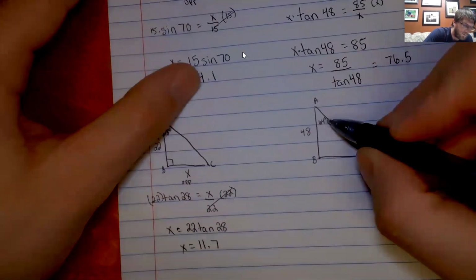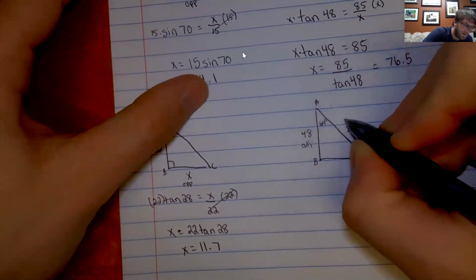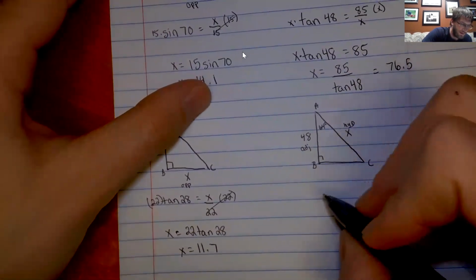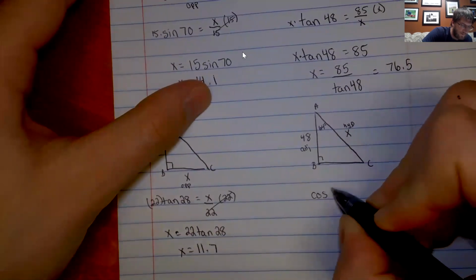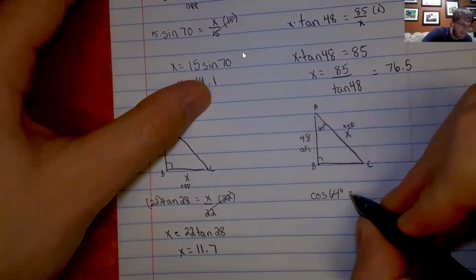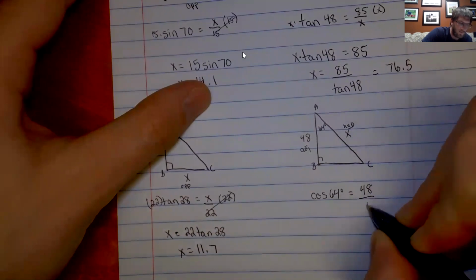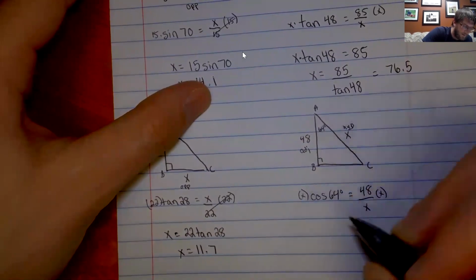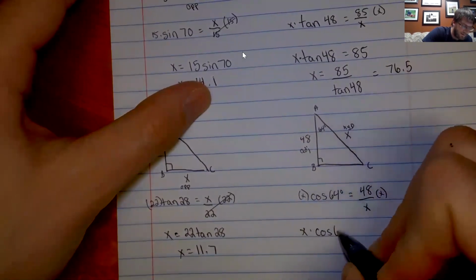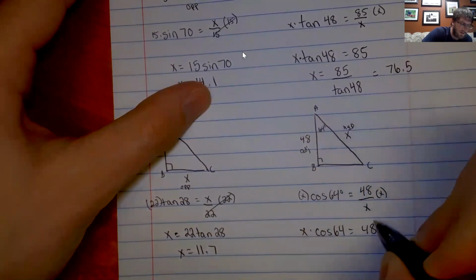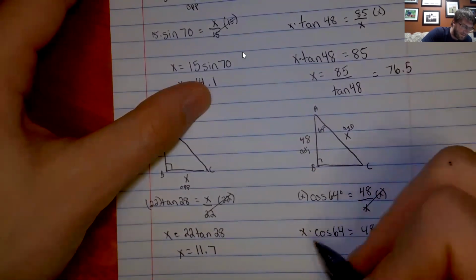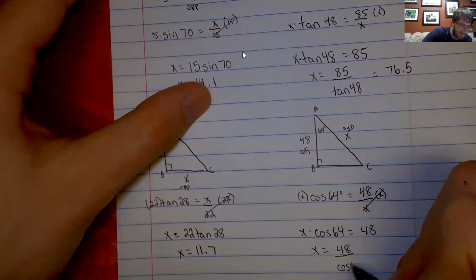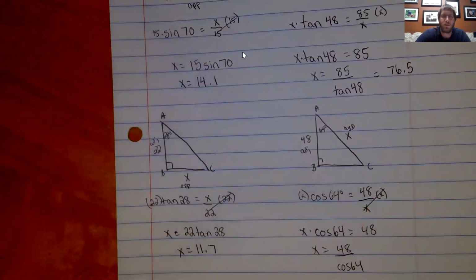So from the 64, we have the adjacent, and we have the hypotenuse. Well, adjacent over hypotenuse is cosine. So cosine of my 64-degree angle is equal to adjacent over hypotenuse. So to get x by itself, I'll multiply it over. So I'll get x times cosine 64 equals 48. And then to get x isolated, I divide. So x is going to be 48 divided by cosine 64.